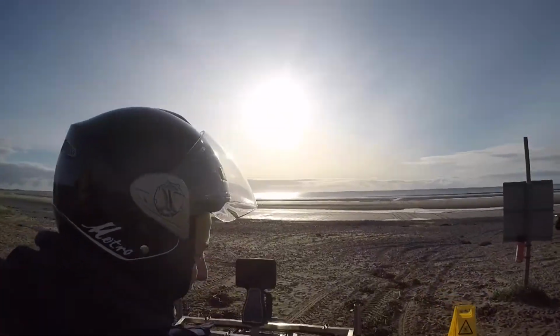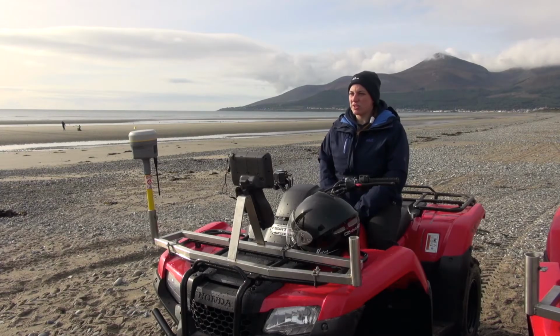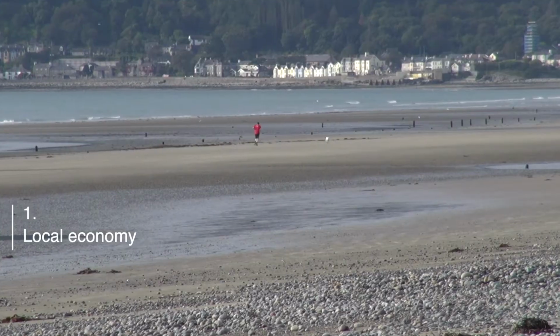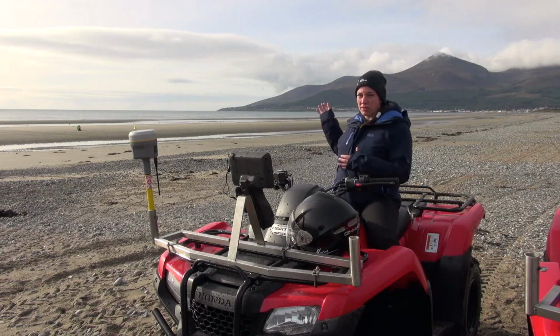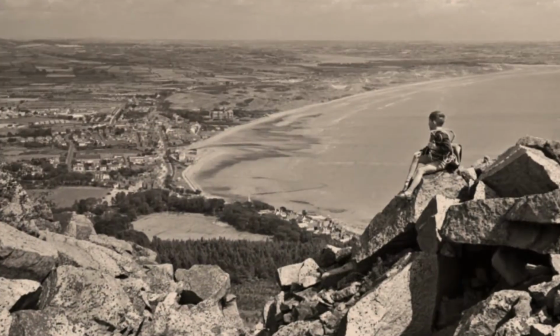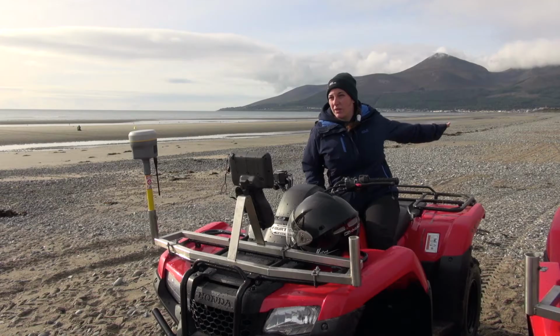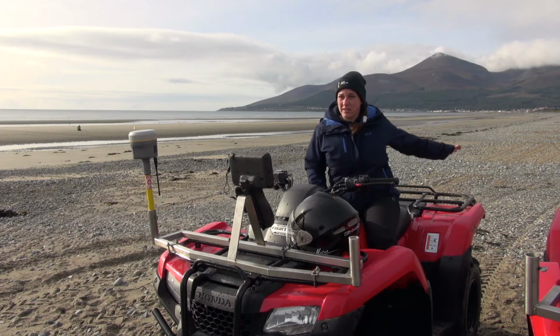So here we are in the National Trust area, which is Murlough Beach. On this beach we have two different aspects. The first one is the economic aspect. Newcastle over there has been built in this area for the beach and the mountains for tourism. And 30 years ago they had a really nice sandy beach, but now the beach is gone. So it's really important to understand how it works and where the sand goes.